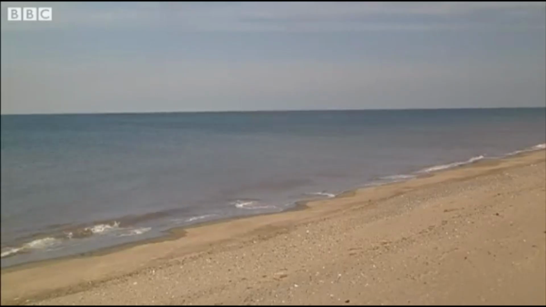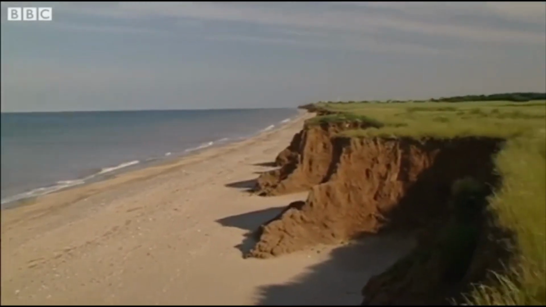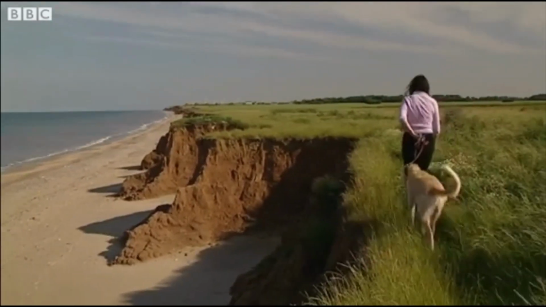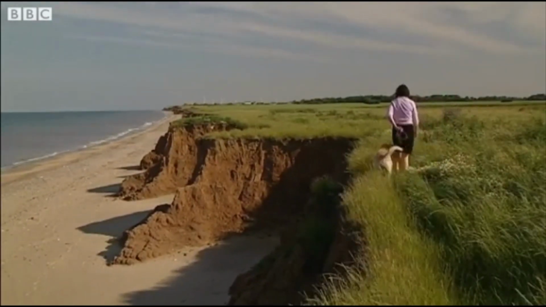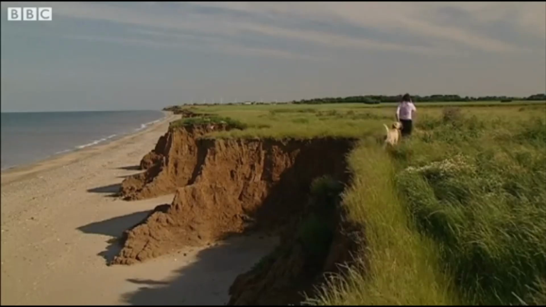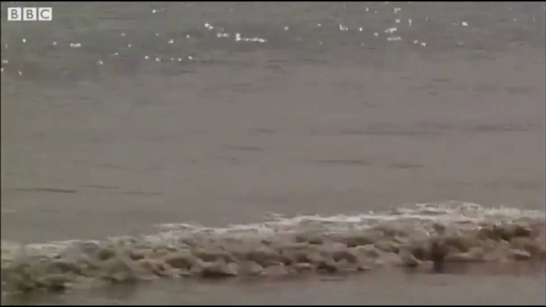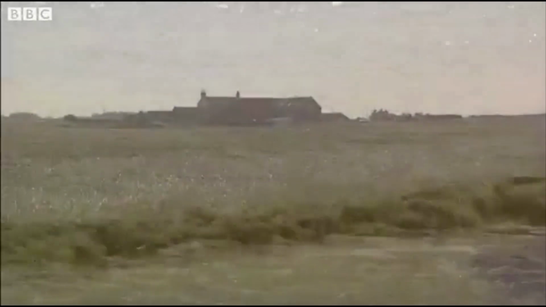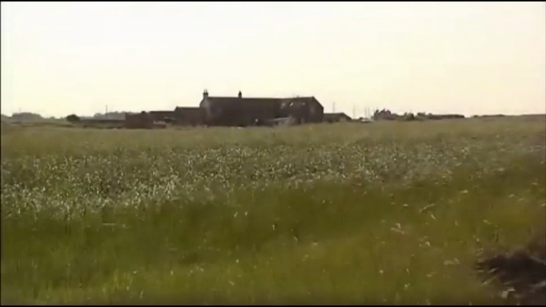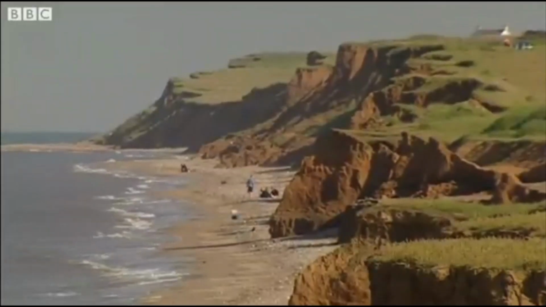But despite the destructive power of the waves, people like Liz Turner still enjoy living on this coastline. I can't really imagine living anywhere else, to be absolutely honest, because I love the sea and I just walk out my back door with the dogs and it's there. I love the wind because it's never quiet here, there's always something. But one day, Liz Turner's farm will topple into the sea. The cliff at the edge of her land is being eaten away.